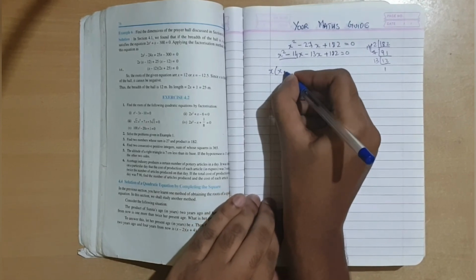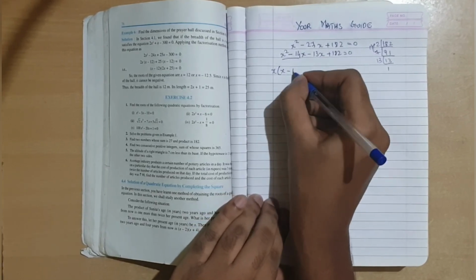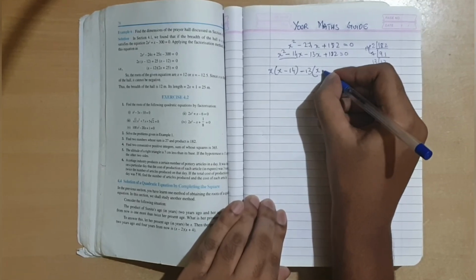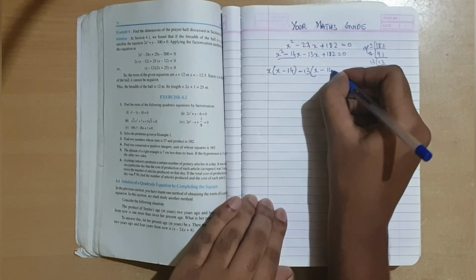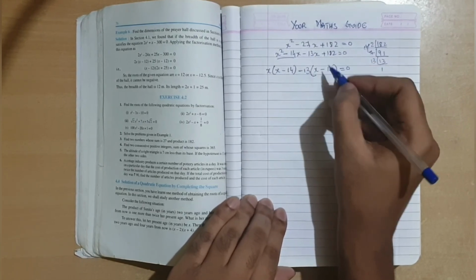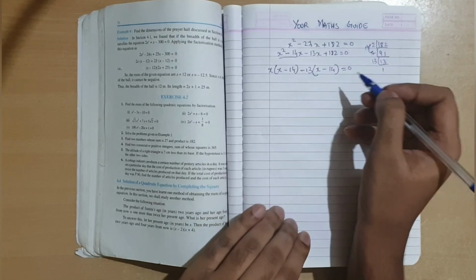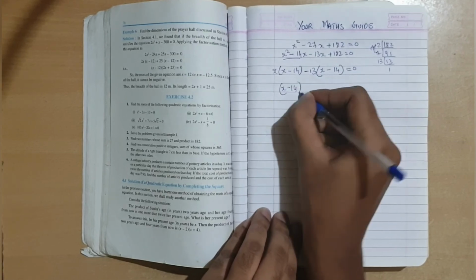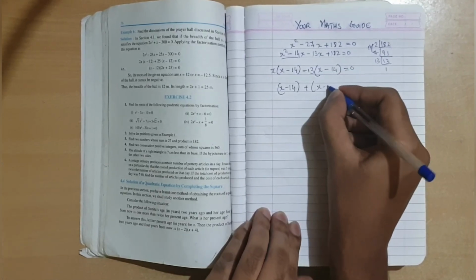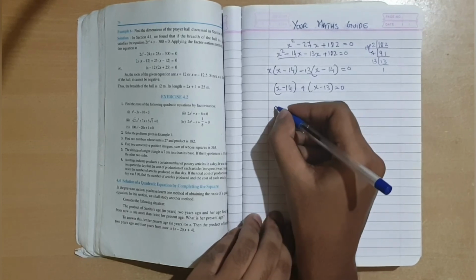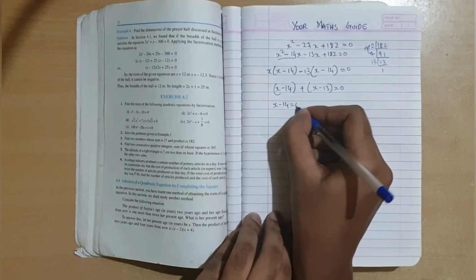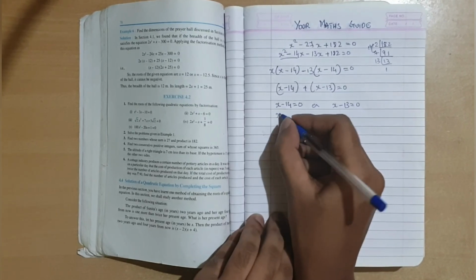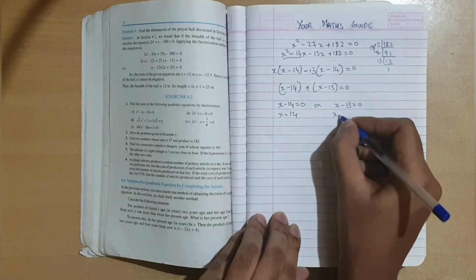So x will remain and here 14 will remain, x minus 14, and from the other, minus 13 will be common, x minus 14 will remain, because minus 13 into minus 14 will give plus 182, right? So take x minus 14 and x minus 13, equal to 0. So x minus 14 is equal to 0, or x minus 13 is equal to 0. x is equal to 14 or x is equal to 13.